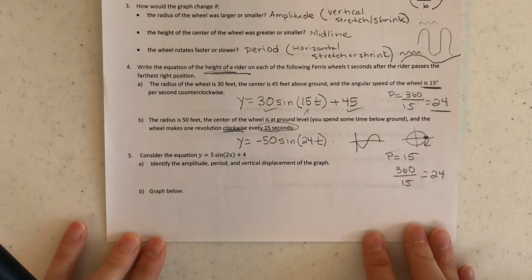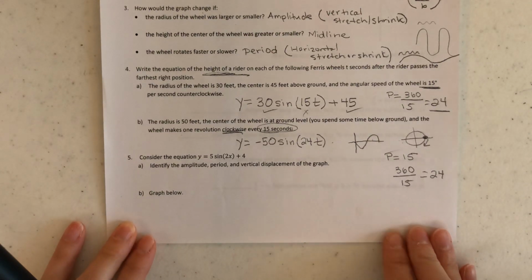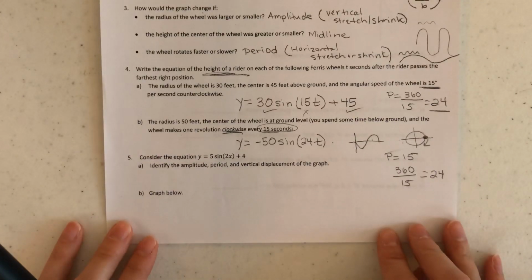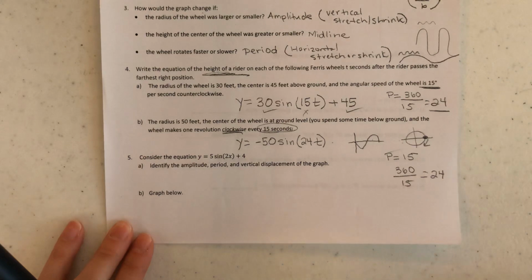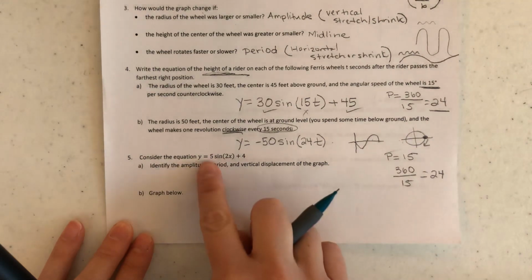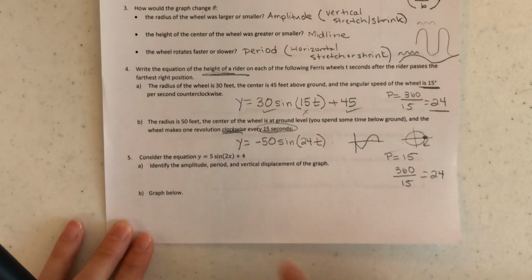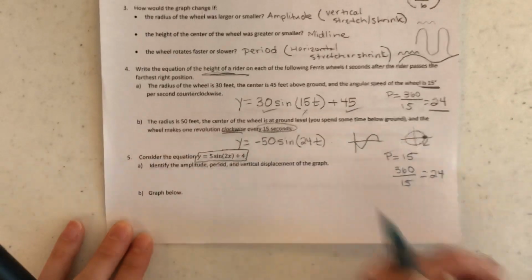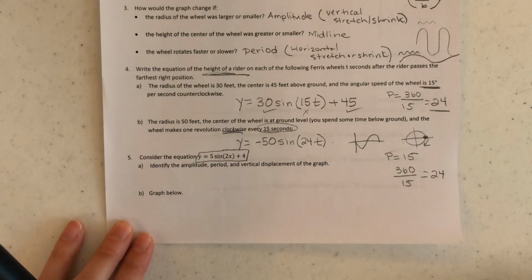Number 5, we are given an equation, we are asked to find stuff, and then graph it ourselves. Obviously, this will be a big deal for you in calculus without a calculator, or in pre-cal anyway, to be able to graph this all by yourself with the information that you're given. So here's the equation, very similar to what we've seen before.